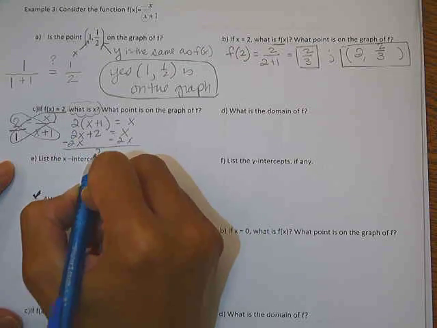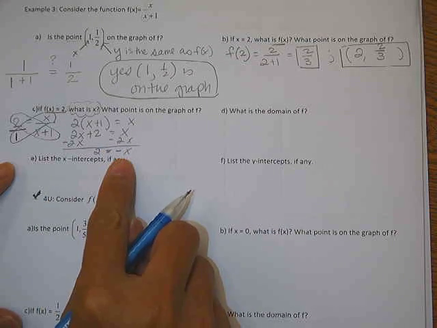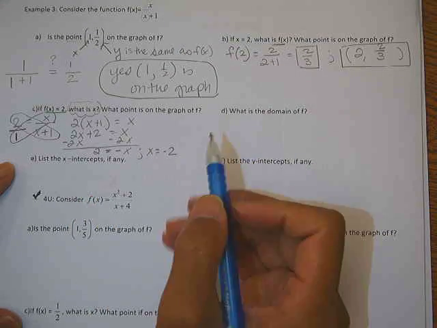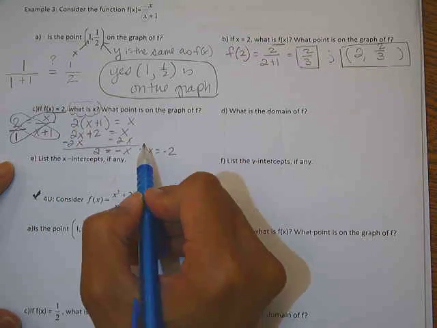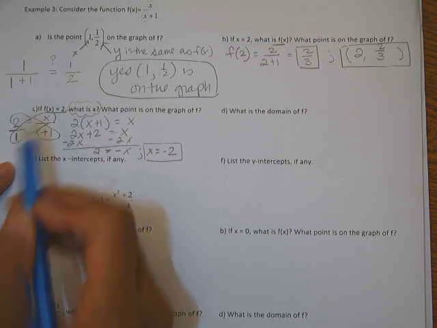I'm going to end up with 2 equals negative x. Multiply both sides by negative 1. So x is going to come out to be negative 2. Okay, so x is negative 2 for me to get a y value of 2.